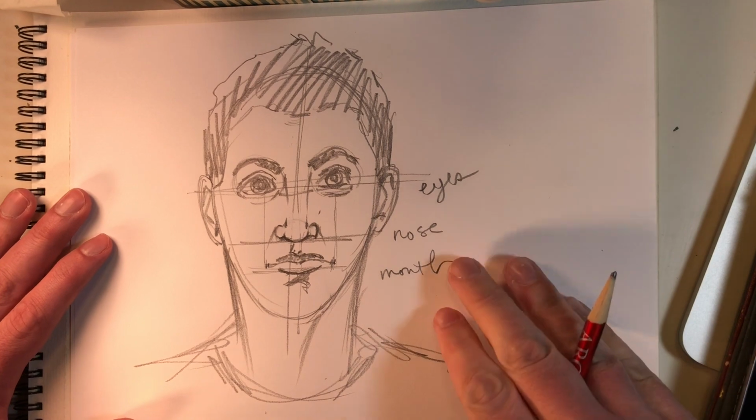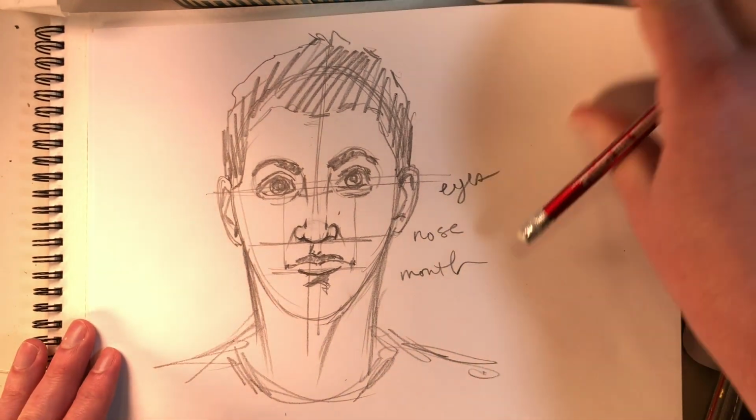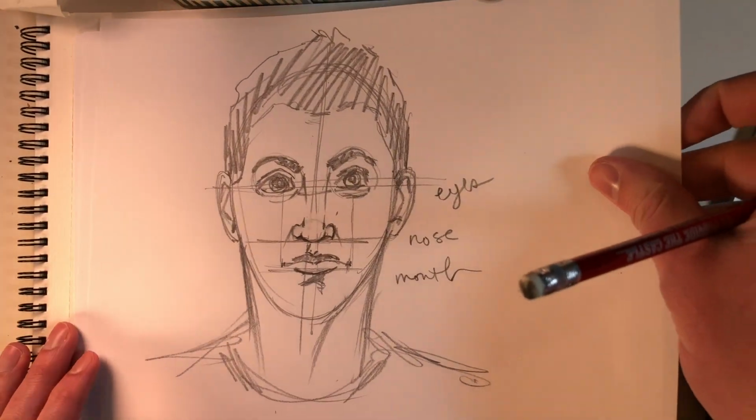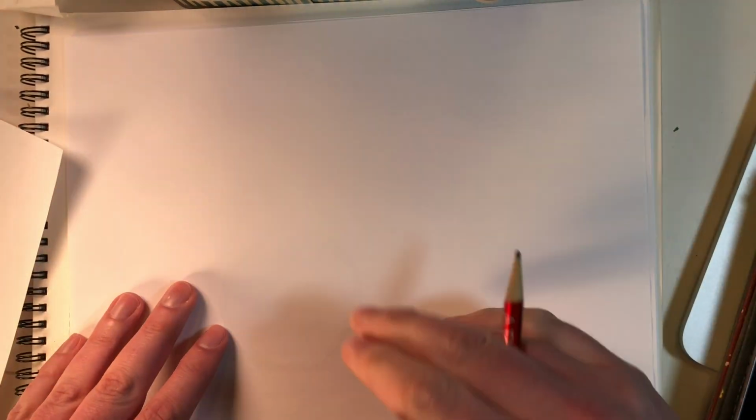So these are real basic facial proportions. Everyone's face, again, is different, but this is the average. And then you look at this and see how to adjust that for the face that you need. So now I'm going to zoom in and talk about some specific features.